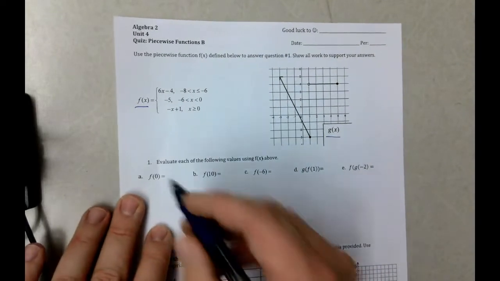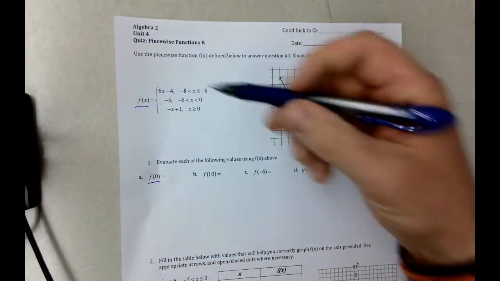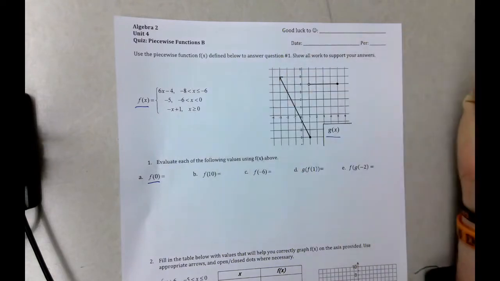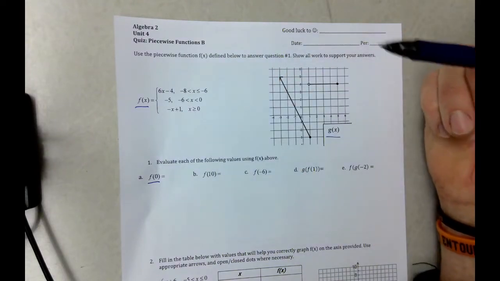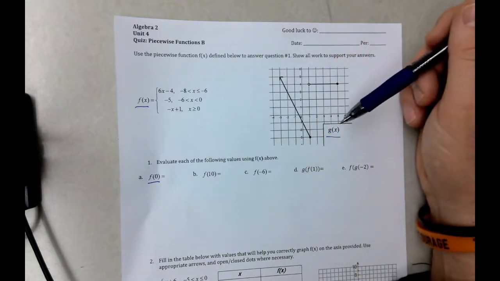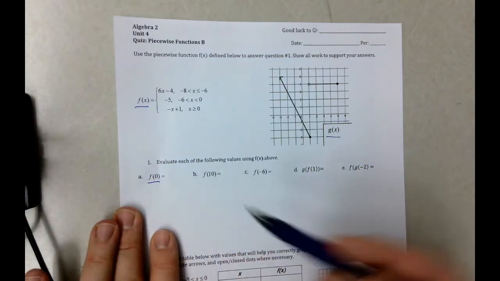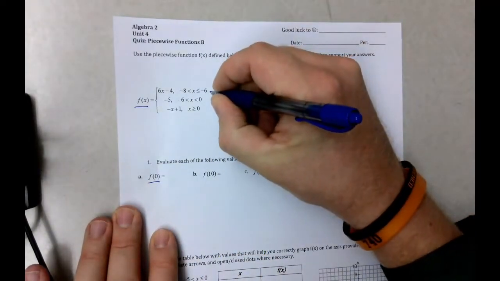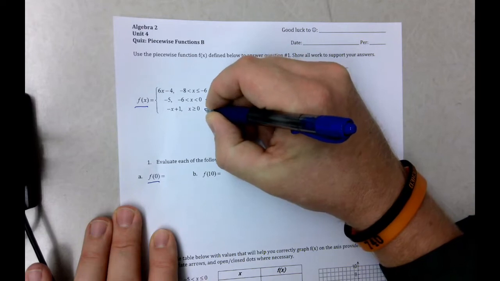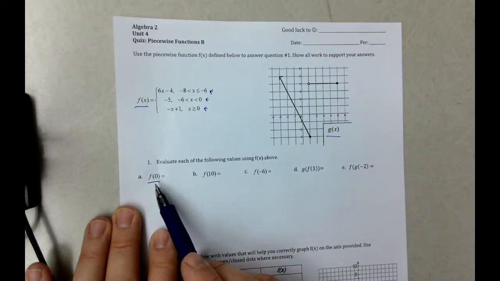If I have f of 0, so 0 is going to be my input into my f function. So since I just have one function here, my f function, I'm only going to be using this piecewise function right here. I'm not even going to look at my graph because I only have f. Right? So with 0, we need to see which domain 0 satisfies, and we're going to do this for each one, and whatever domain that 0 satisfies, that's when we're going to use a specific equation that's accompanied by it.